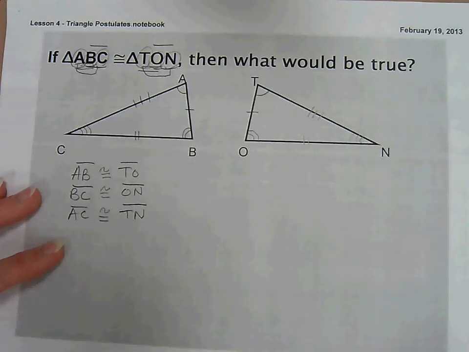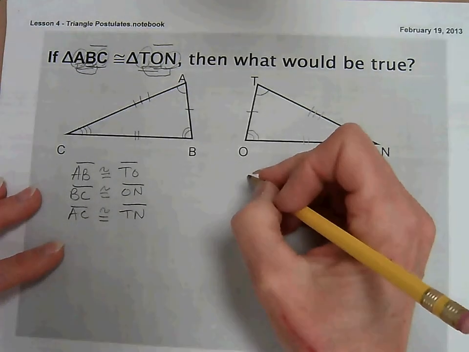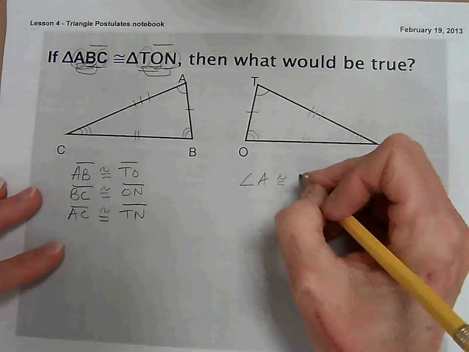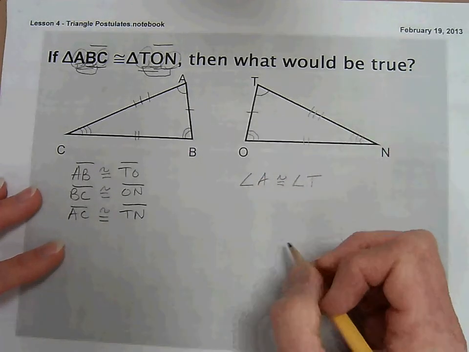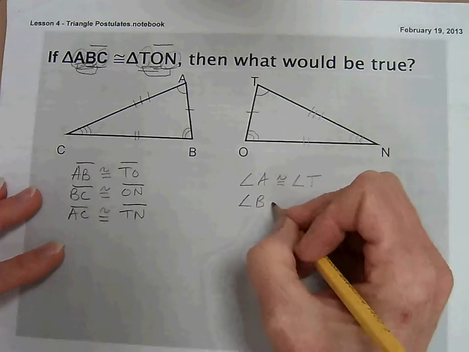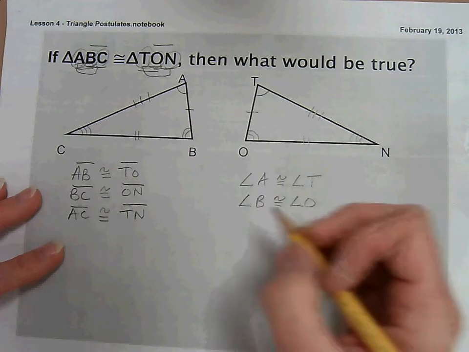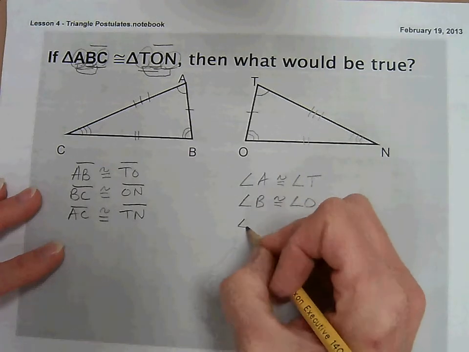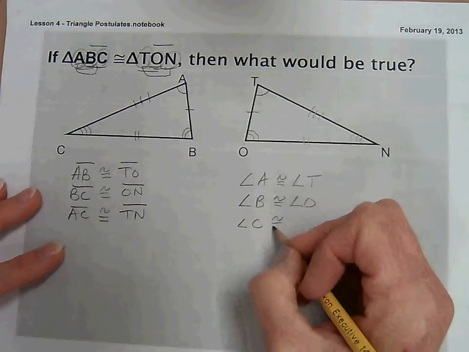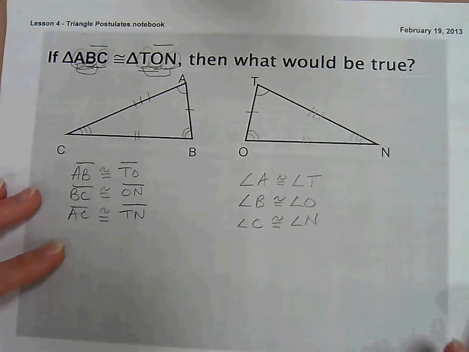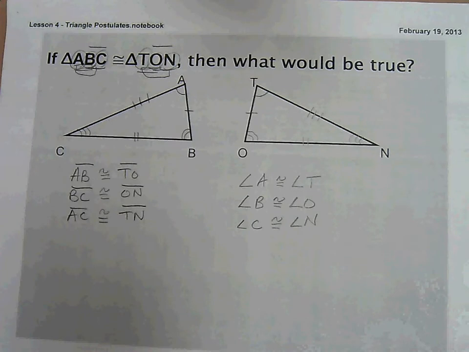What about the angles? That's the first part we did. We had angle A is congruent to angle T. Angle B is congruent to angle O. And angle C is congruent to angle N. So there are congruent statements for all the different pieces of those two triangles that are congruent.